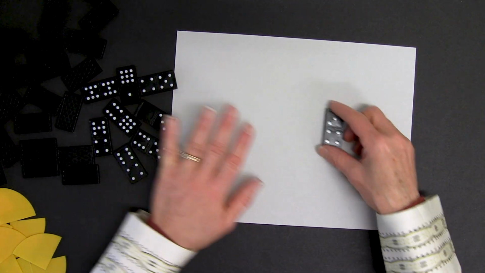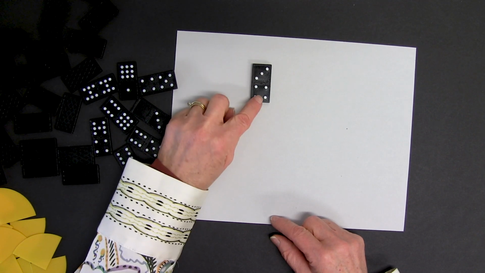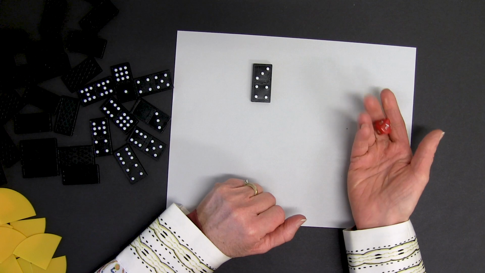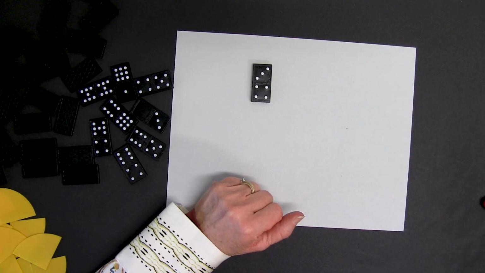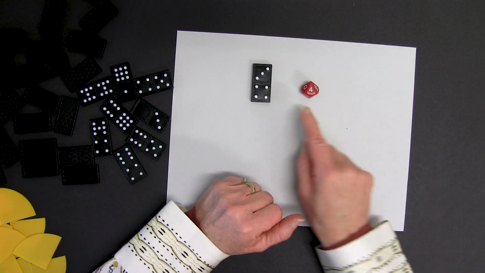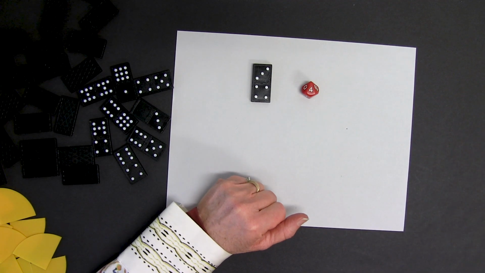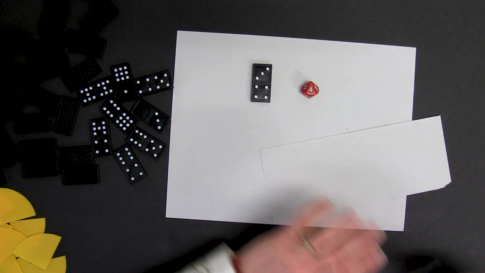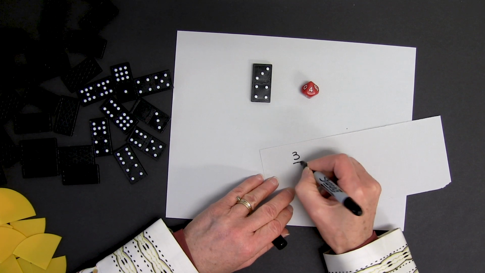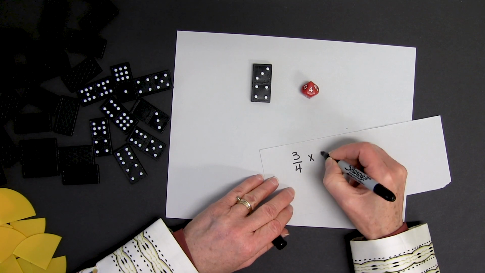So I'm going to select this domino, and I'm going to read it as 3/4. Then I'm going to take a die, and I'm going to roll it, and I'm going to use that as my natural number. So here I've rolled a 4. I will record this expression.